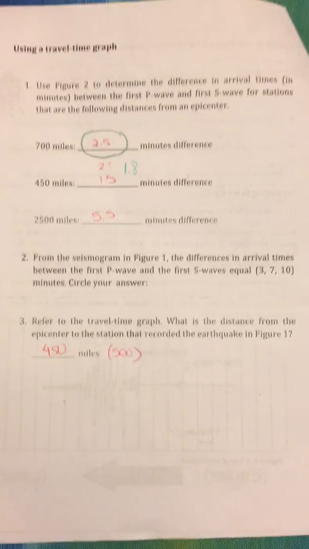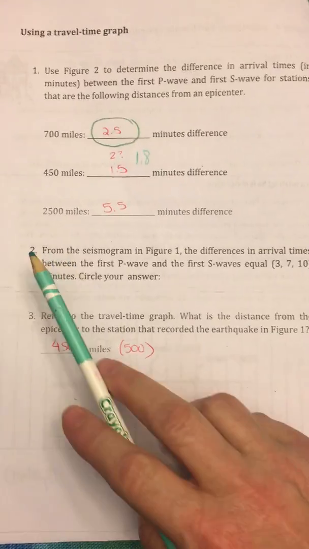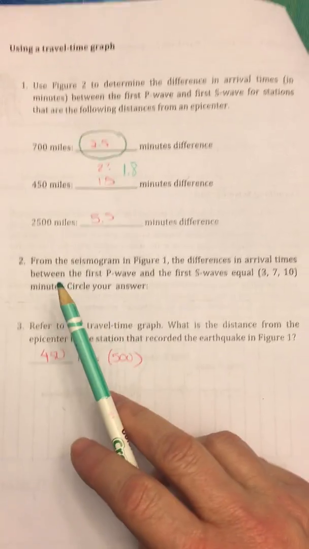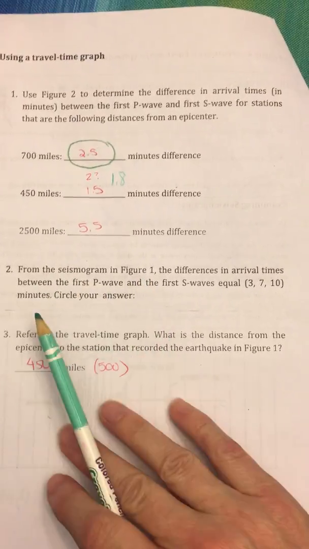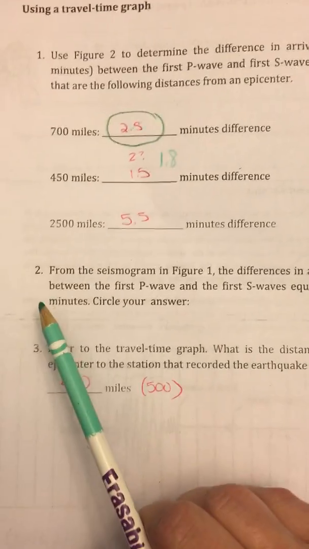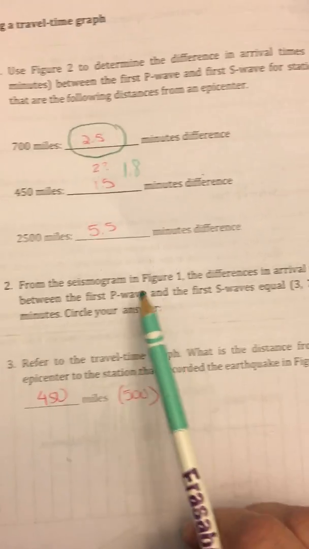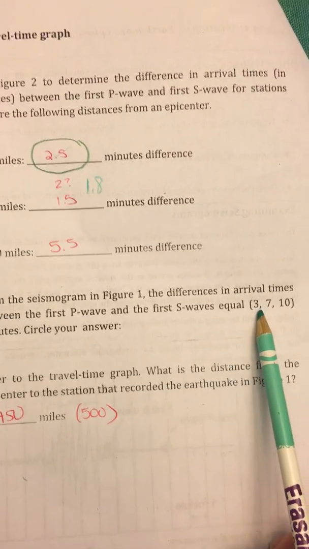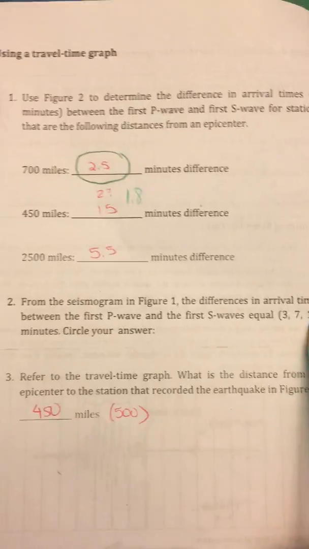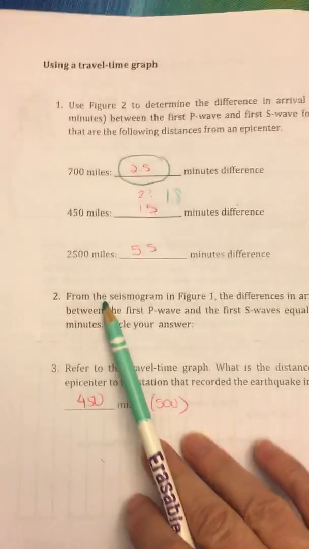Okay, so a quick explanation of question number 2. It asks you, from the seismogram on figure 1, which was the seismogram on the very first page, to determine the difference in arrival times between the first P wave and S wave. Is it 3 minutes, 7 minutes, or 10 minutes? And it just says to circle your answer.